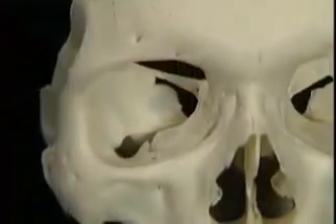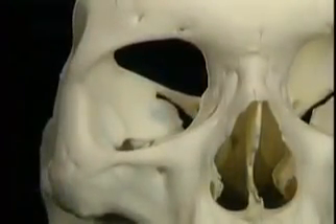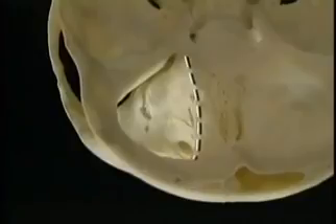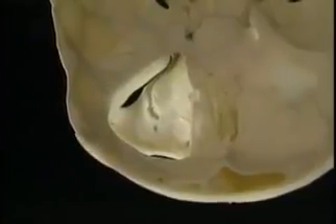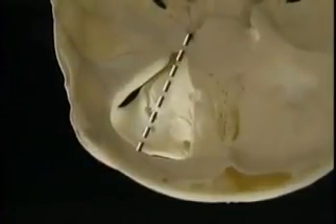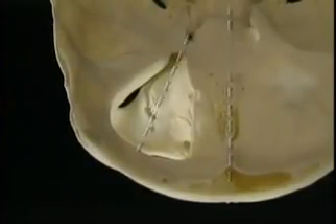We can see this best in a skull in which the roof of the orbit has been removed. This lets us look down into the orbit from above. The medial wall of the orbit faces directly forward, but the lateral wall is angled outward by about 45 degrees, so that the center line of the orbit is a little over 20 degrees off the midline.